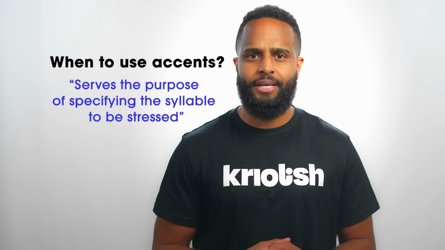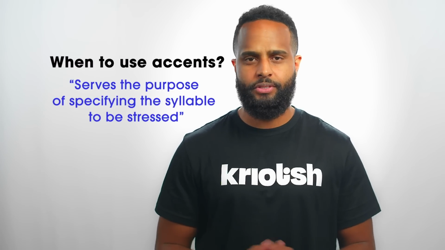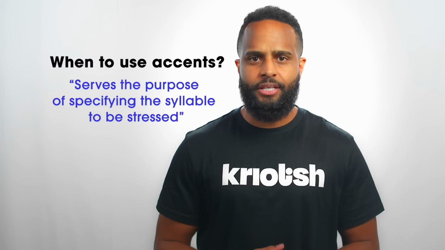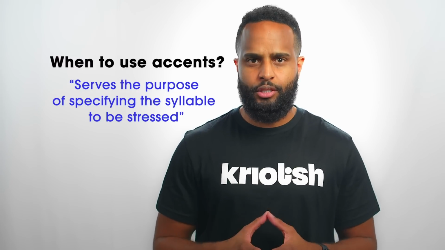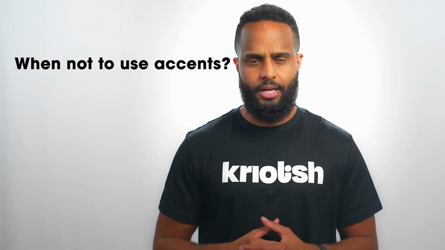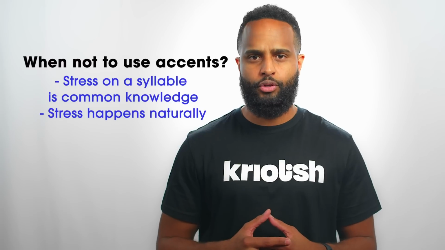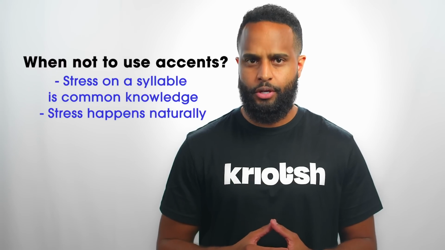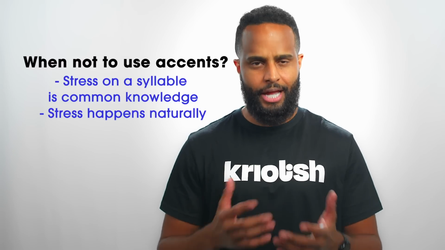It's recommended to use accents when it actually serves a purpose. As mentioned before, accents serve the purpose of calling out the syllable to be stressed. But in many cases, you will see that accents can not only change the form of a word from, say, a noun to a verb, but it can also change the very meaning of a word. More on this later. Now, when should you not use accents? In cases where it's very well known that a particular syllable is stressed or when stress happens naturally.